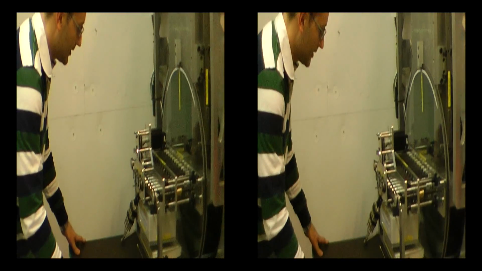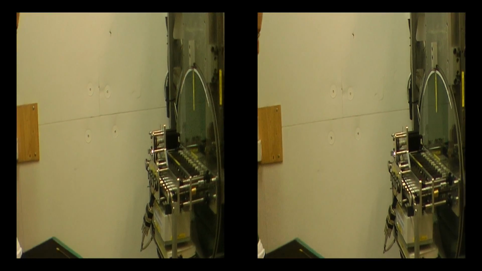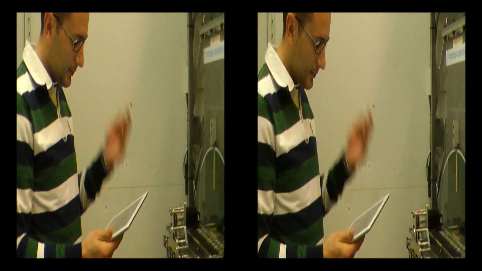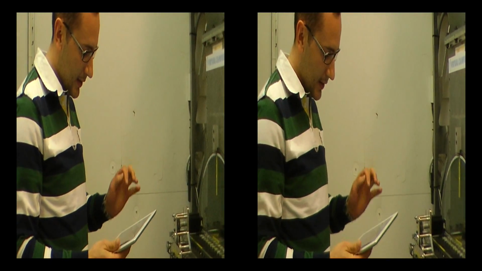We can remove now this table, and that's it. And now we can start the flow. So I come here, and let's see.